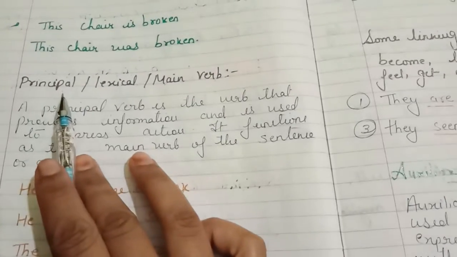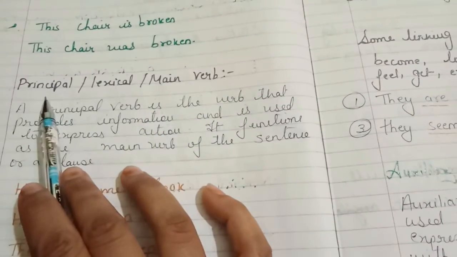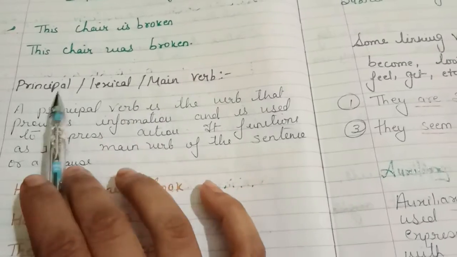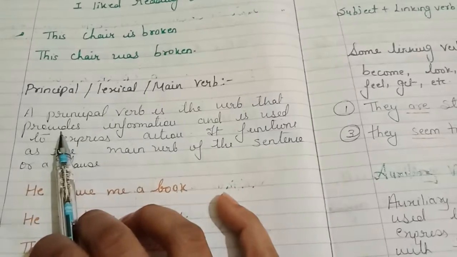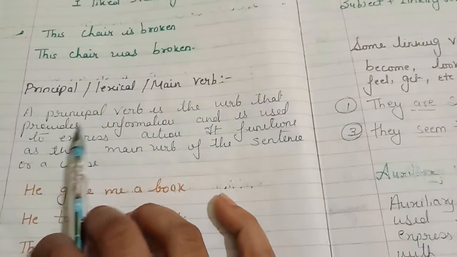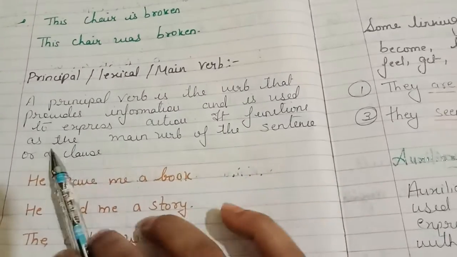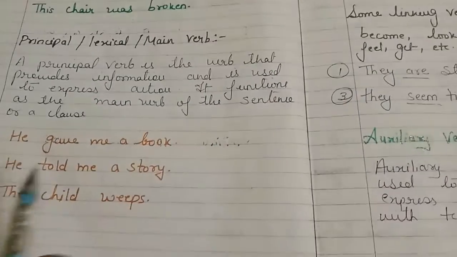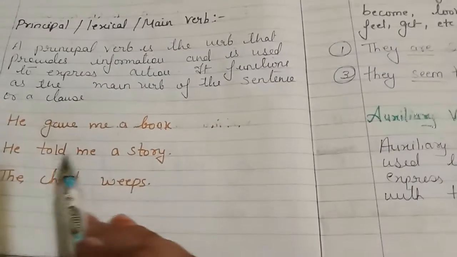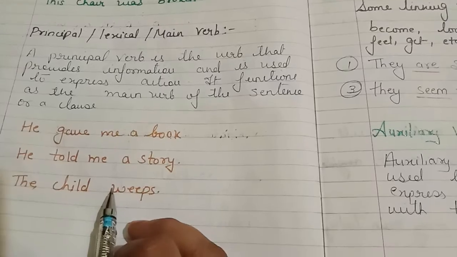Next is principal or lexical or main verb. We can say principal verb, lexical verb or main verb. This is one and the same thing. A principal verb is the verb that provides information and is used to express action. It functions as the main verb of the sentence or a clause. He gave me a book. He told me a story. The child weeps. These are the examples of principal verb.